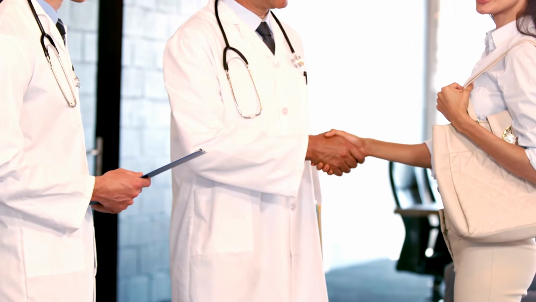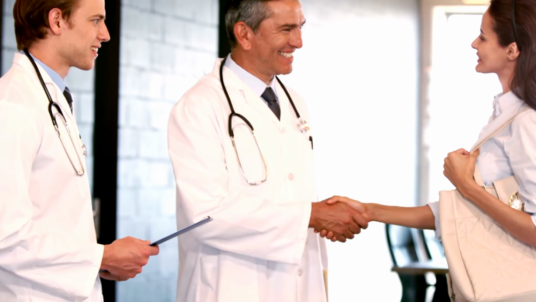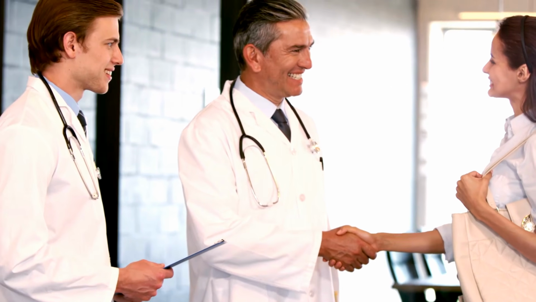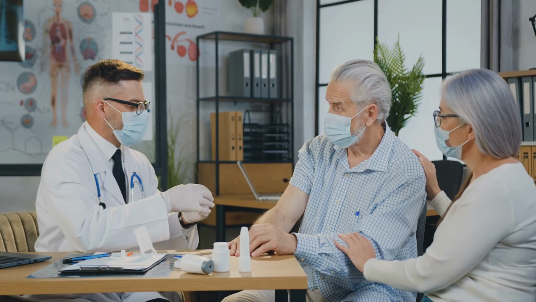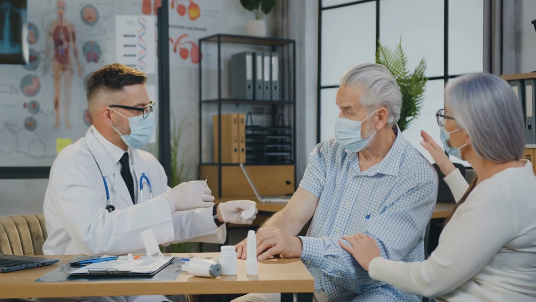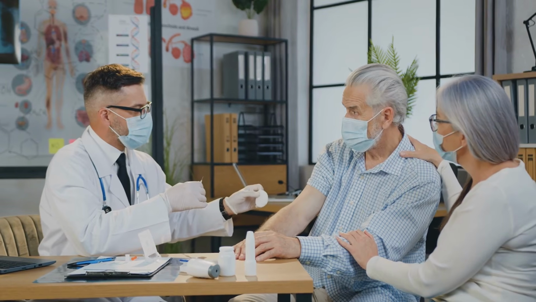Their role goes beyond just translating words. They also help explain cultural meanings, making sure nothing is lost in translation. This helps create a more inclusive and effective healthcare environment for everyone.